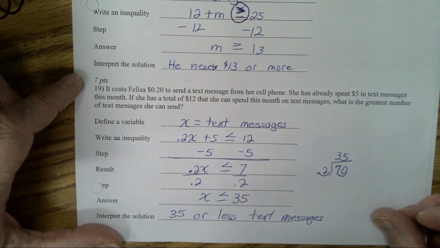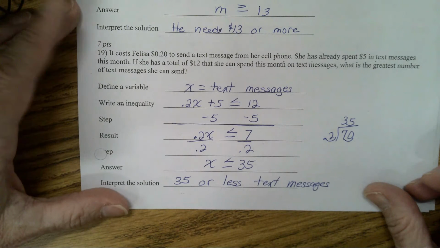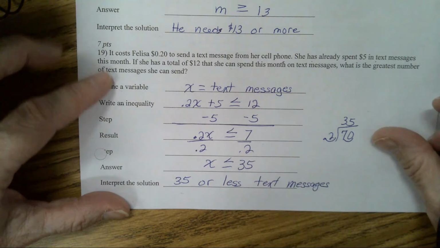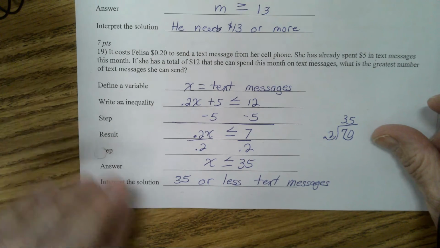Now it says this one could be worth 7 points. Let's look at what the things are for 7 points. Define the variable. Well, it cost Felicia 20 cents to send a text message from her cell phone.